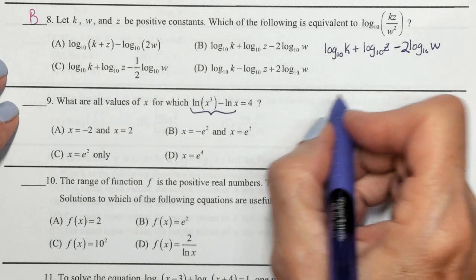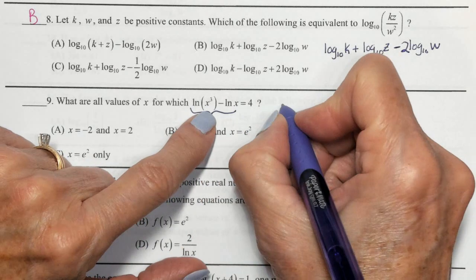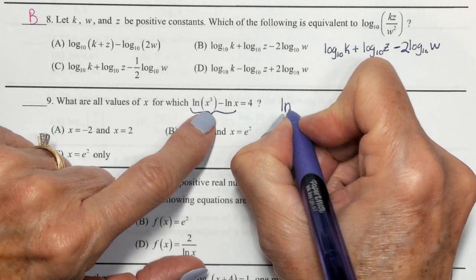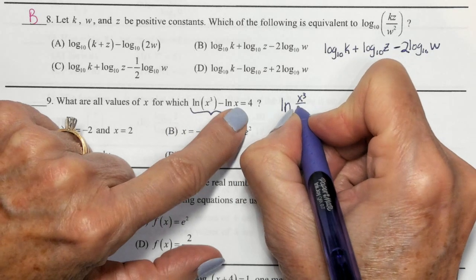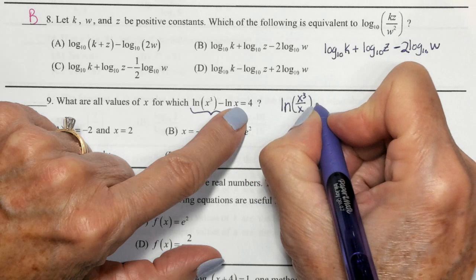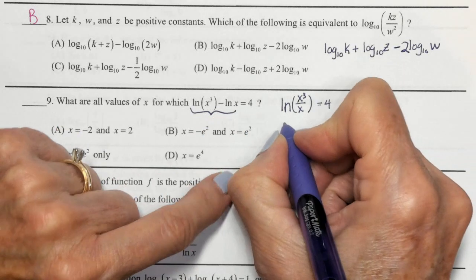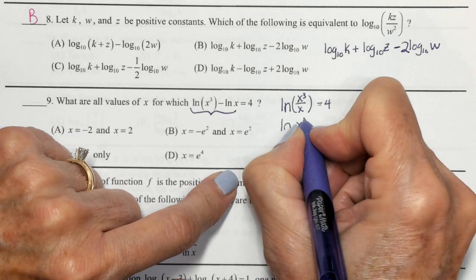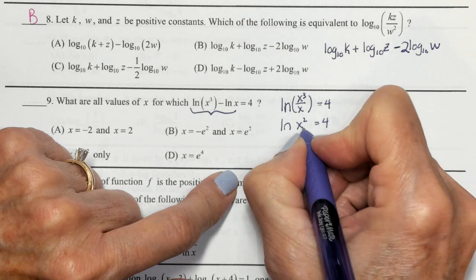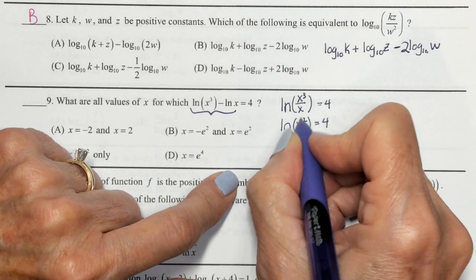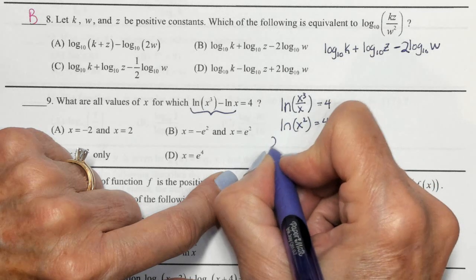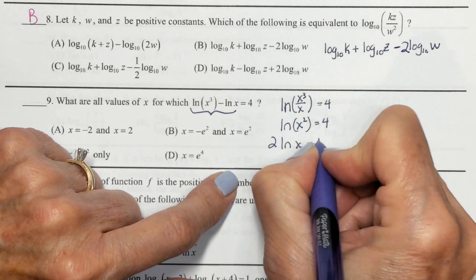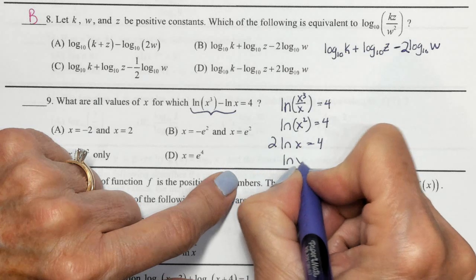The first thing I can do is dive in and say this is ln of x cubed on top divided by x on the bottom, and that must equal 4. That is ln of x squared is 4. And now I would bring the 2 on the power to the front of the log and divide by 2.